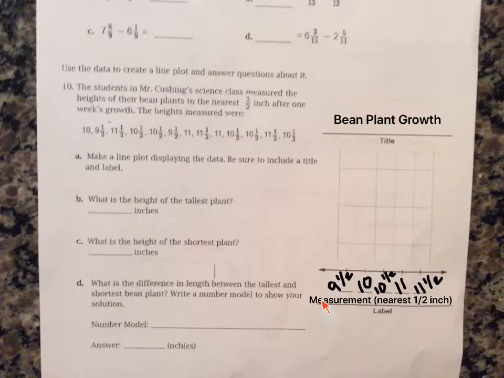Okay, so let's start by plotting our data, and I've told you before that I think the best strategy is to go down the list. Don't look for all the same numbers, but go down the list one at a time, plot it, and then cross it out. So the first thing I see is a 10. I'm going to plot it, and I'm going to cross it. Then I see a 9.5. Plot it, 11.5. Plot, cross, 10.5.